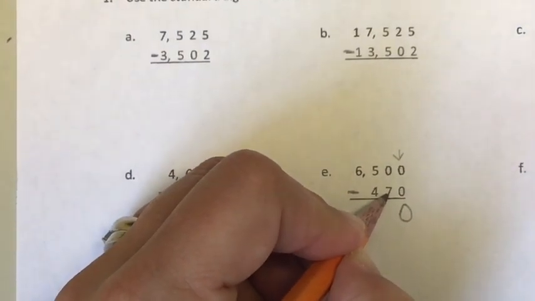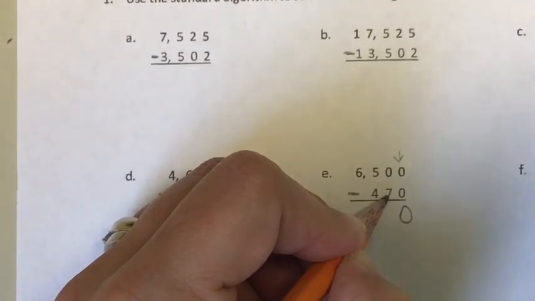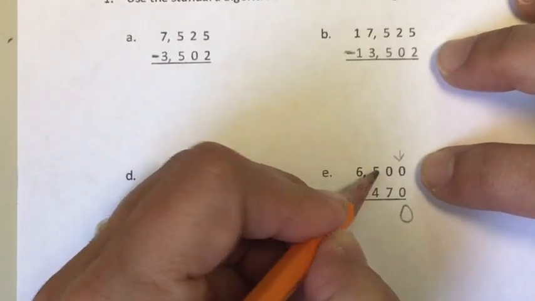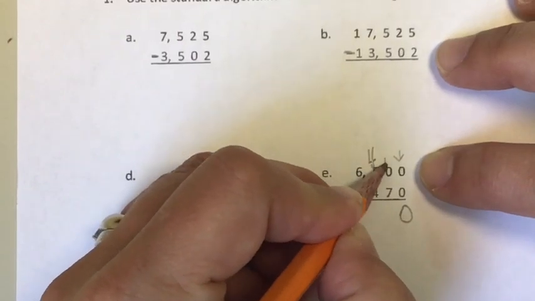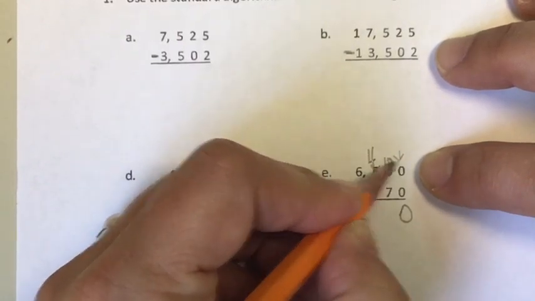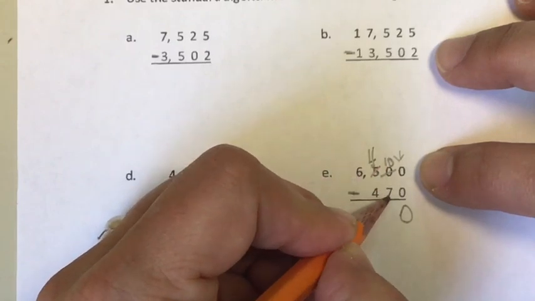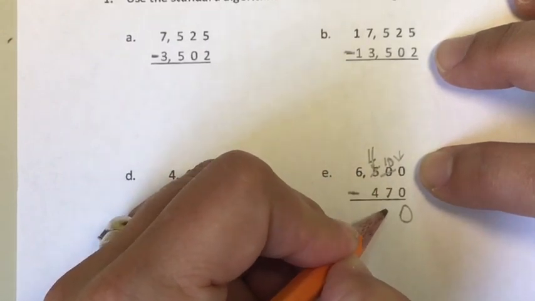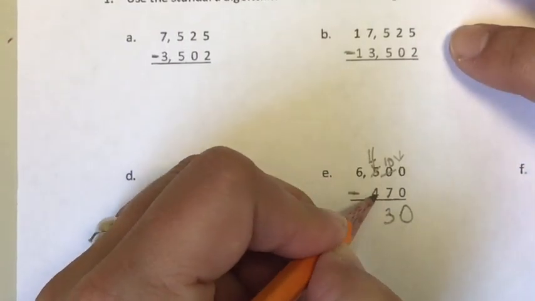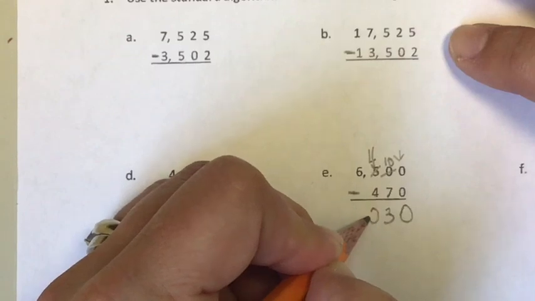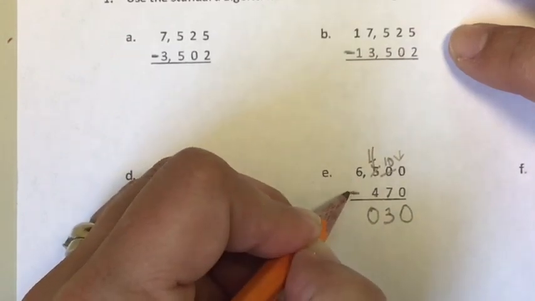I can't give my dad $7 if I don't have any money. But there's a 500 here, so I can turn that into a 400. Move 100 over here, and now that becomes 10 minus 7, which is 7, 8, 9, 10. 4 minus 4, and 6 minus 0.